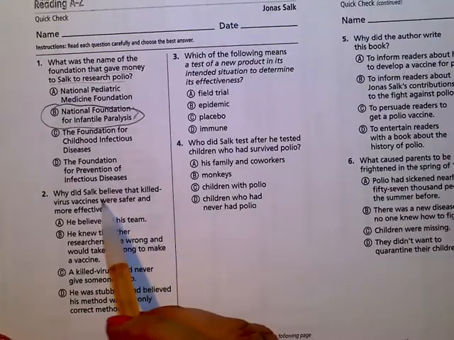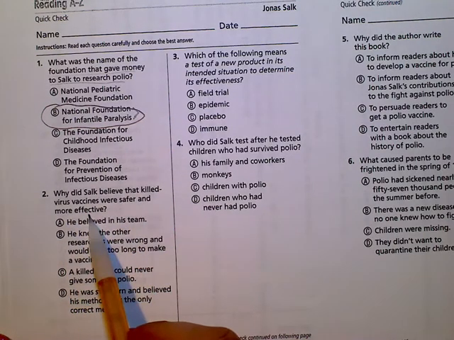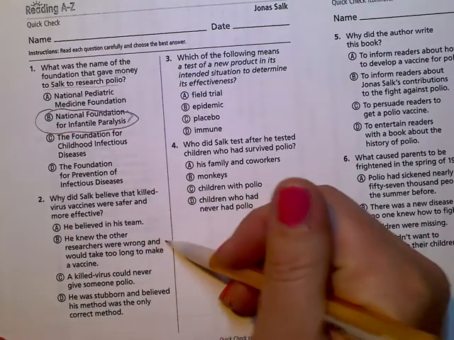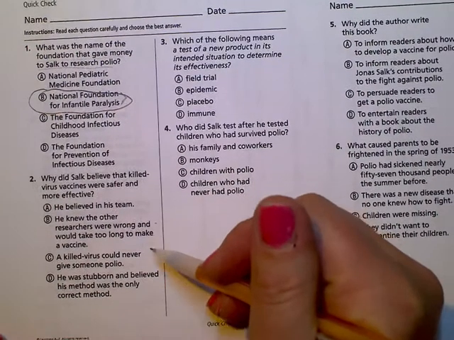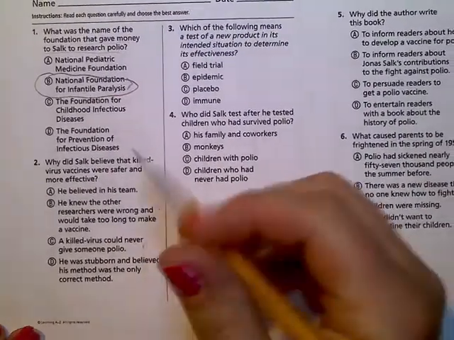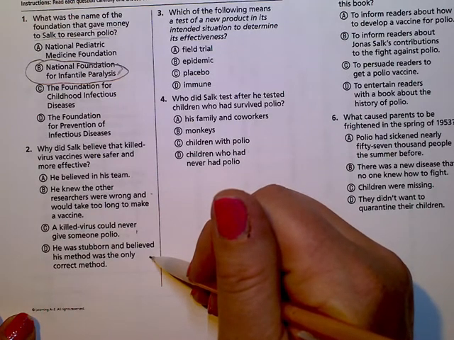Why did Salk believe that killed virus vaccines were safer and more effective? A, he believed in his team. B, he knew that the other researchers were wrong and would take too long to make the vaccine. C, a killed virus could never give someone polio. Or D, he was stubborn and believed that his method was the only correct method.